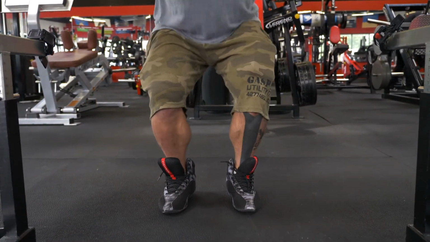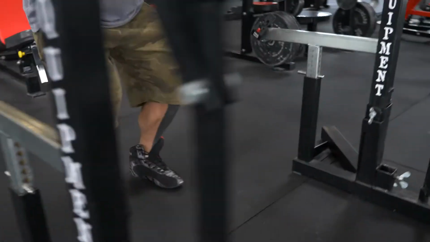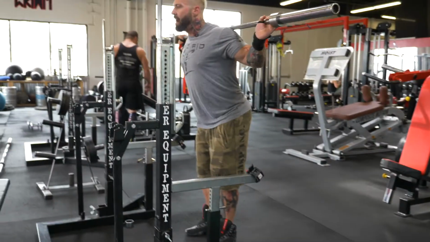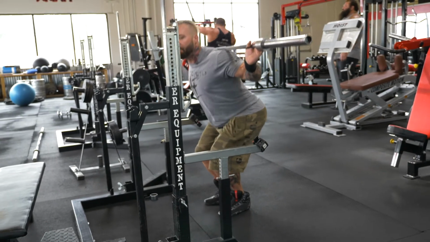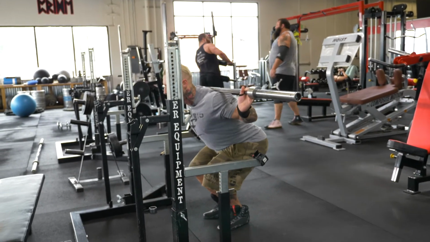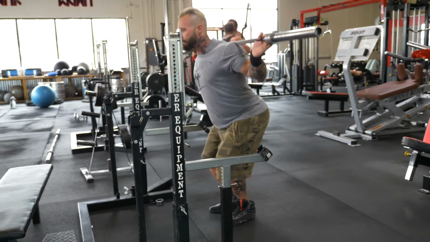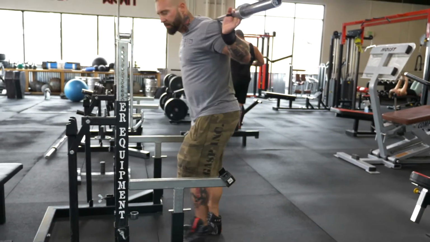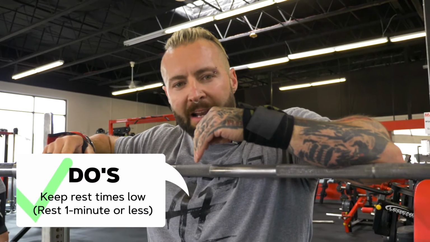As soon as I feel my Achilles tendons come off the floor, pulling on my heels, that's when I'm coming back up. I never lock out at the top because I want to keep my quads engaged throughout the entirety of the movement. Once I've done that, about 15 to 20 repetitions to failure, I'm only gonna rest for about a minute.